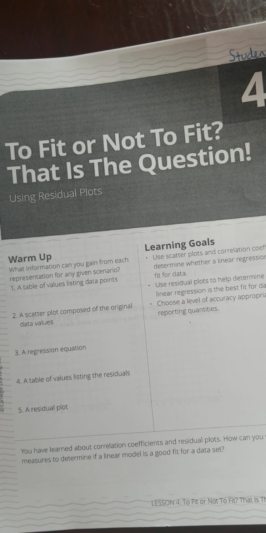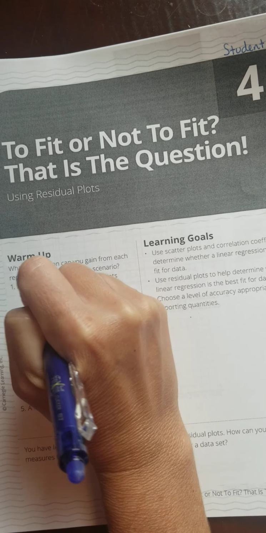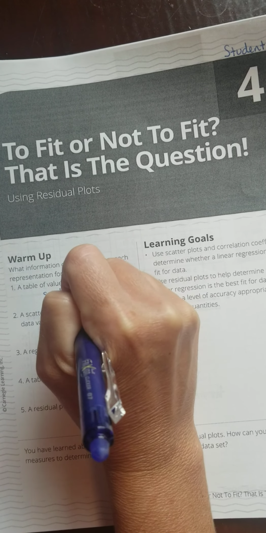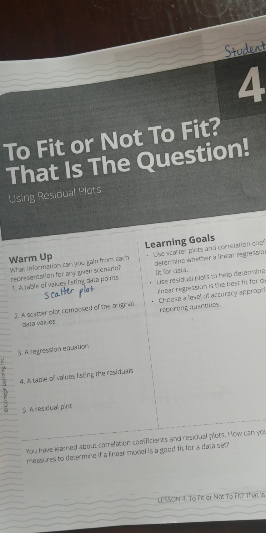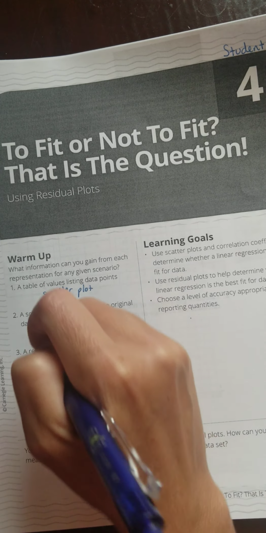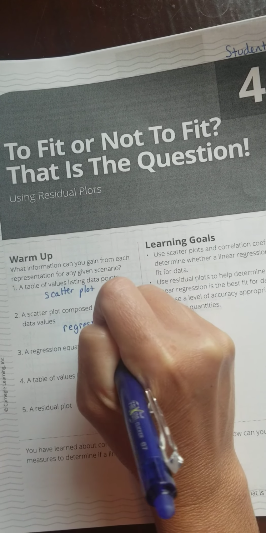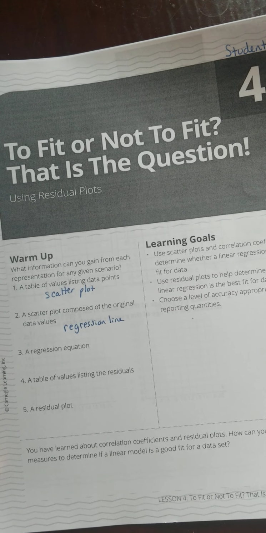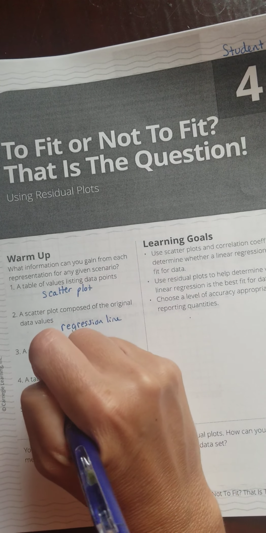A table of values listing data points. Well, we can take those data points and we can create a scatter plot. Number 2, a scatter plot composed of the original data values. We can use this to form a regression line. A regression equation can be used to make predictions.